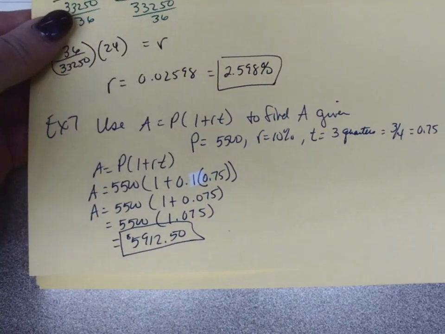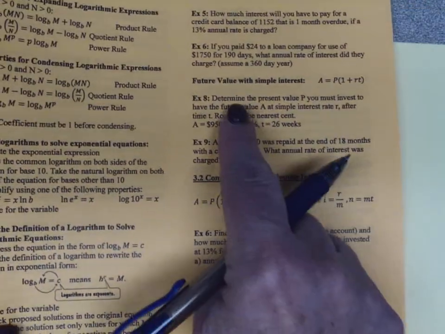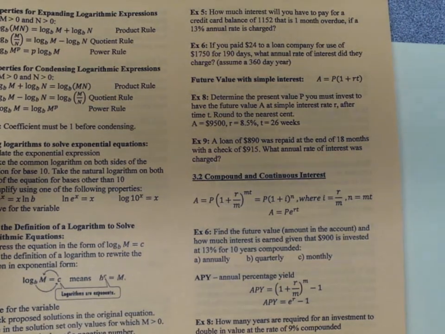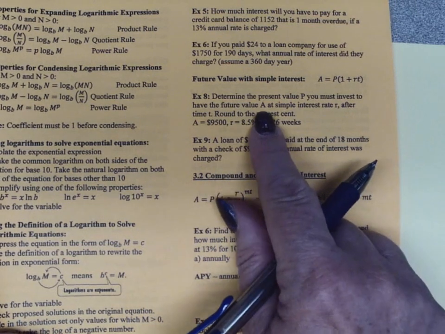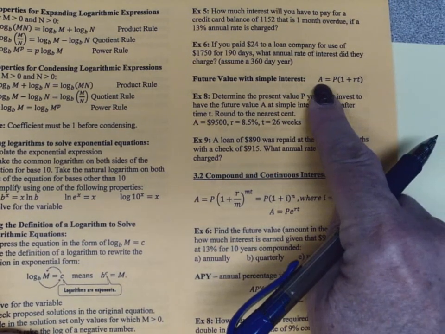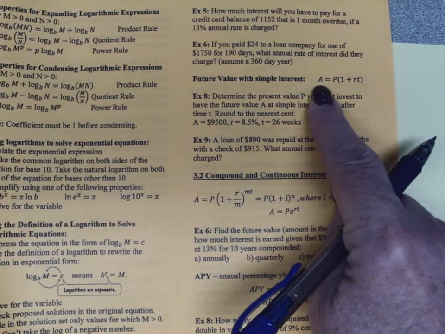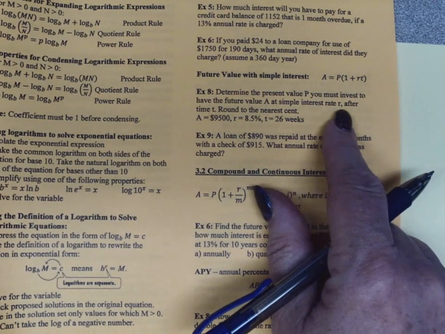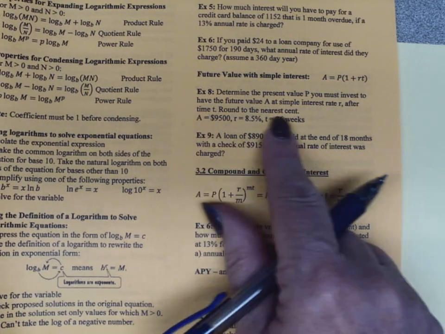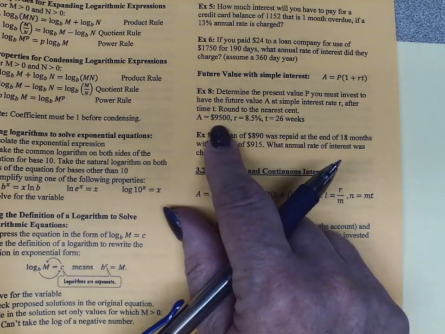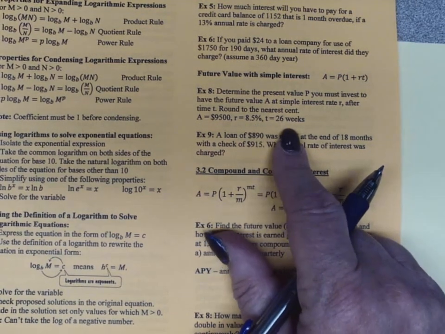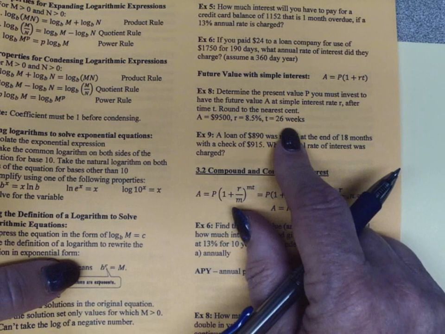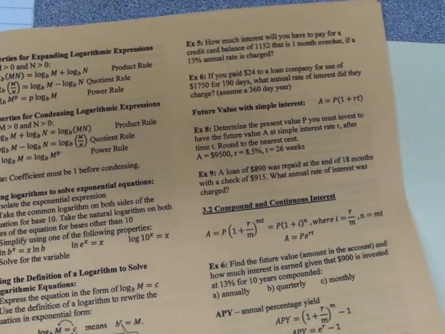Let's go on to example 8. Example 8, we're back to the handout. Determine the present value, which is P, you must invest to have the future value, which is A. So present value, that's your principal, in order to get the A, at simple interest rate R, after time T, round to the nearest cent. So we're given 9,500 for our A, our rate is 8.5%. T is 26 weeks. So we need to know how many weeks are in a year, because it doesn't say. There are 52 weeks in a year.